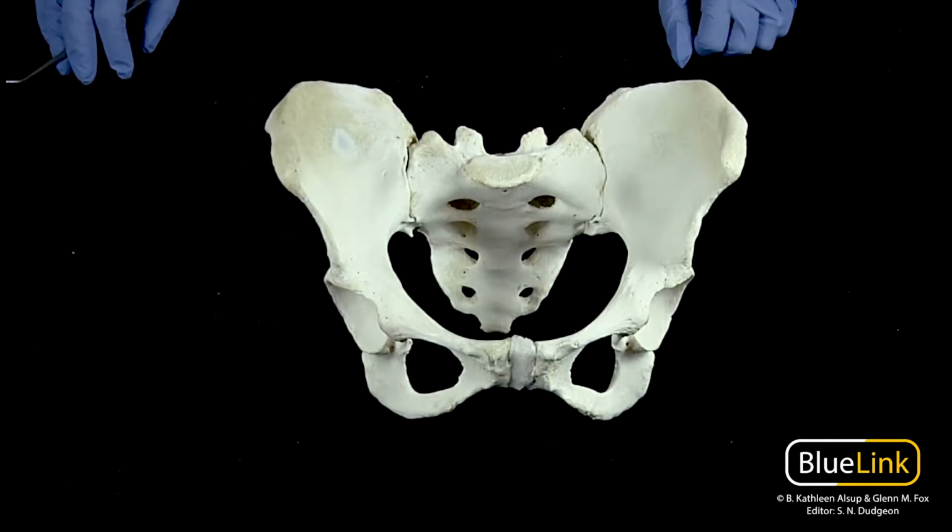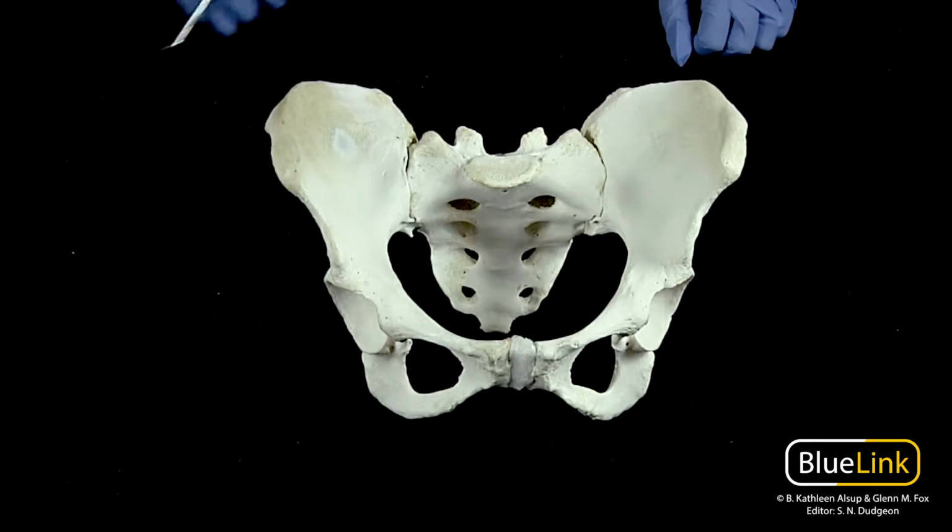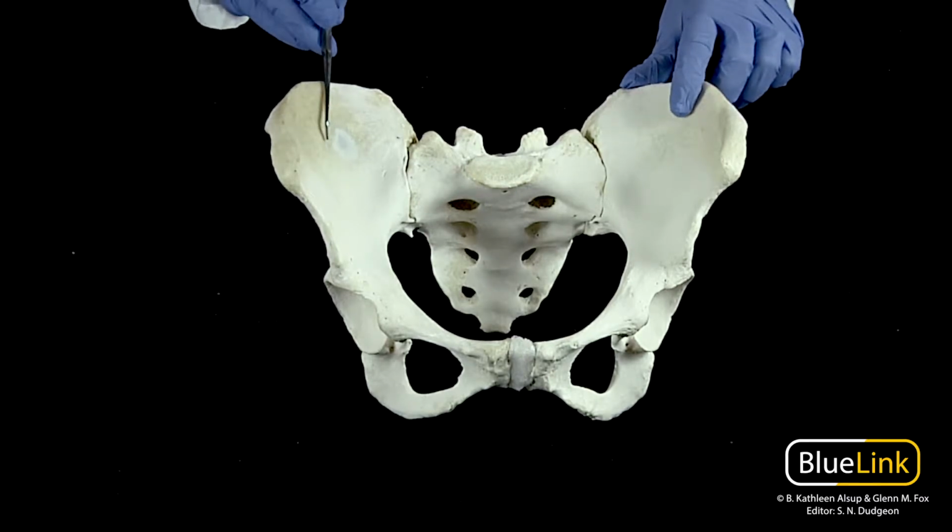Okay, we're going to discuss the coxal bones. You have two coxal bones. What we're looking at here is the entire pelvic girdle. The pelvic girdle is composed of a right and left coxal bone. Also, you'll hear these bones referred to as os coxa or innominate bones.